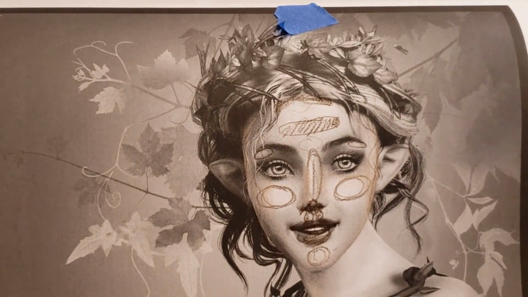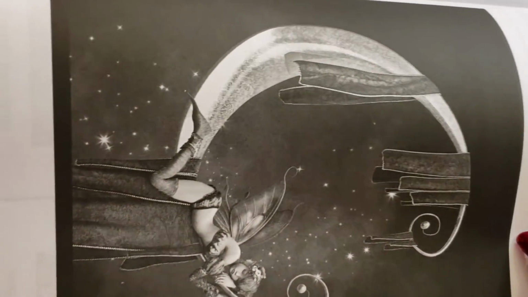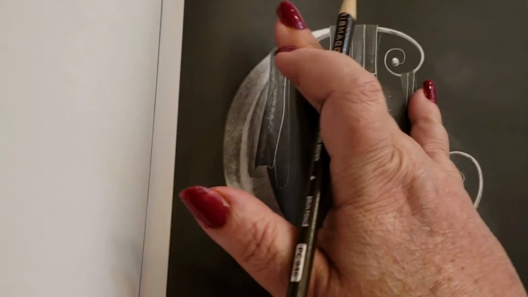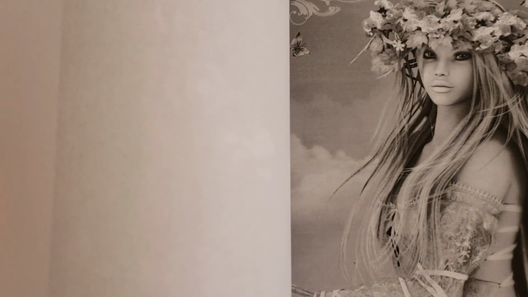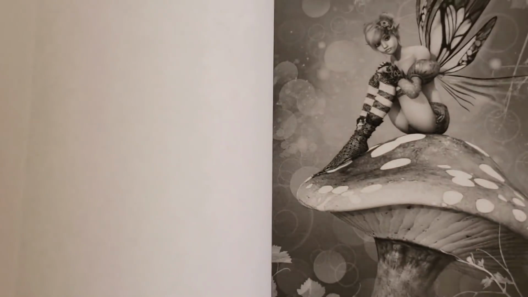Now sometimes, and let me see if I have an example. I know I saw one in this book. See how beautiful the pictures are? This is a good example.